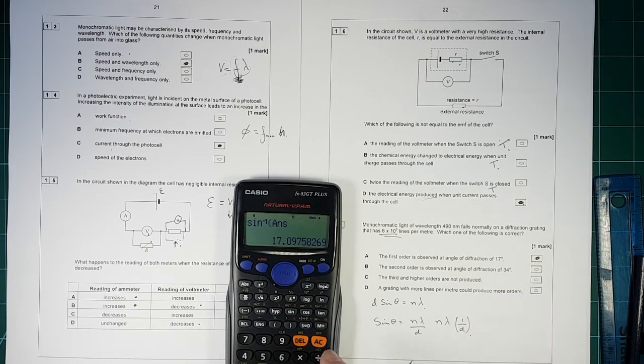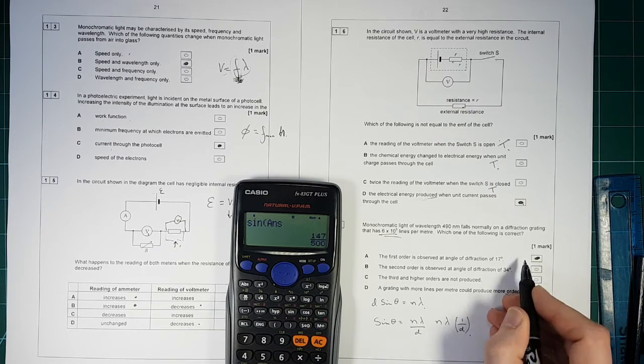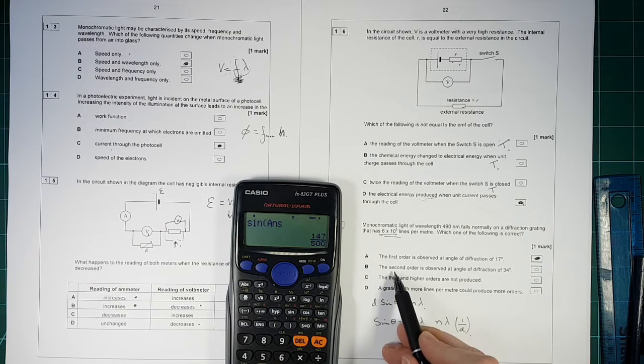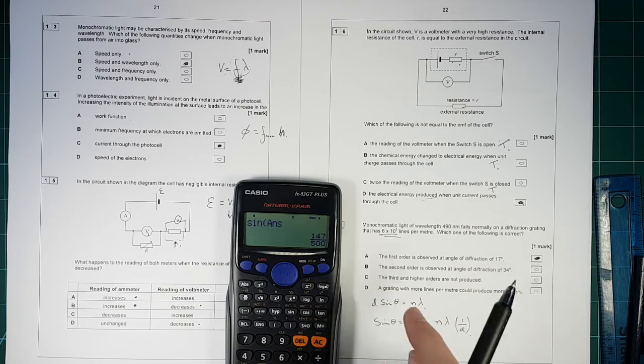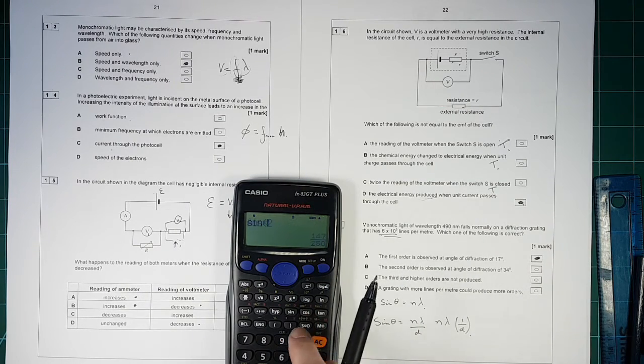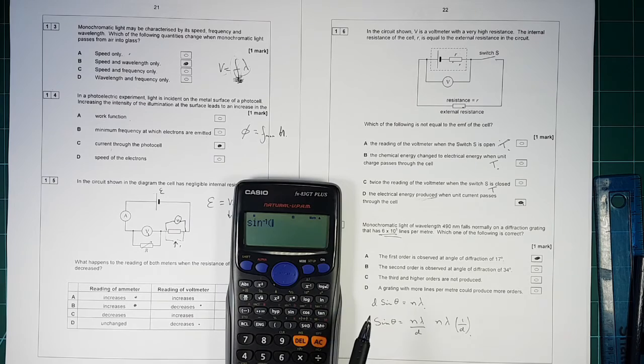Let's just show that the other ones are wrong before we move on. You wouldn't have to do this in an exam because you have got the right answer, but I will show you. The second order observed is that. Well, the second order will be when this n is 2, so it's twice as much as this. So inverse sin of that is 36 degrees, so that one's wrong.